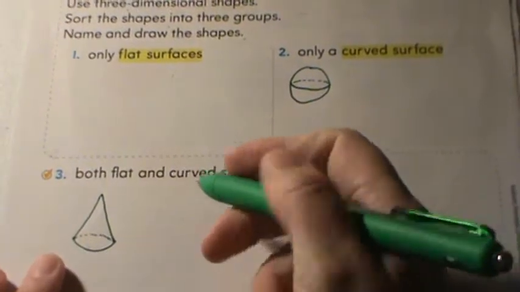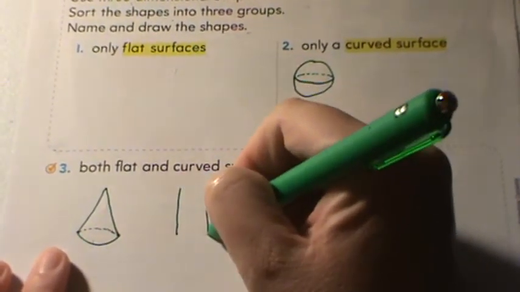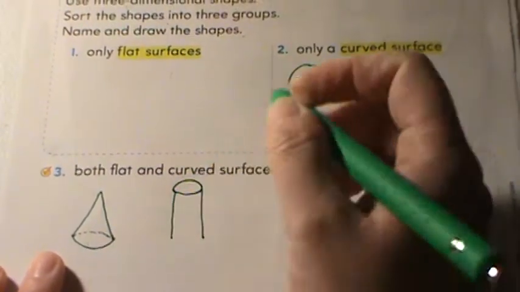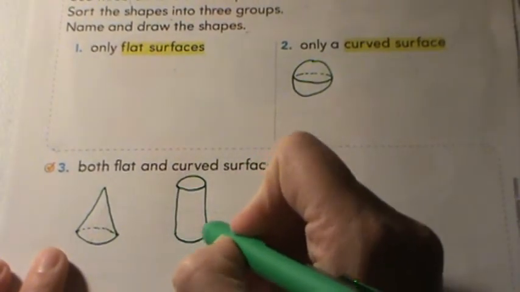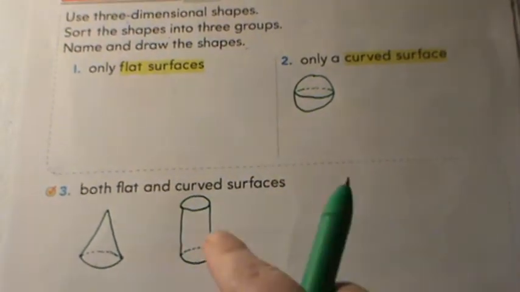So we're going to draw it down here. So I start with 2 straight lines. And then I kind of give it an oval at the top. And then kind of an oval at the bottom. You give a dotted line where you really can't see through that object.